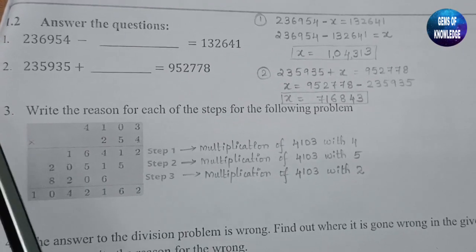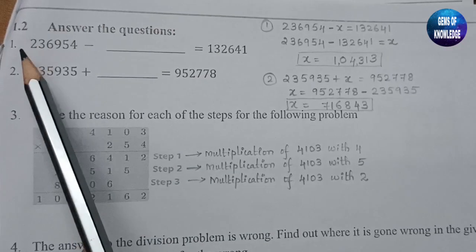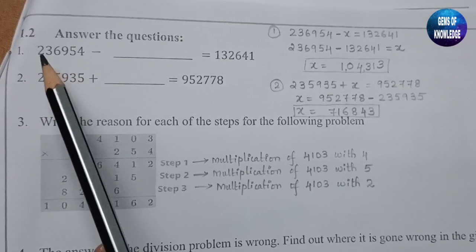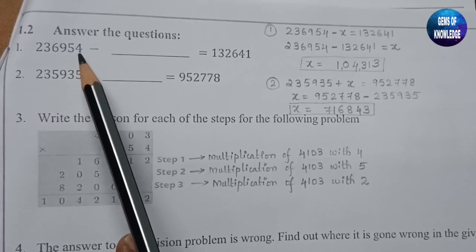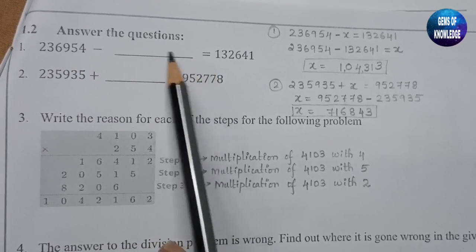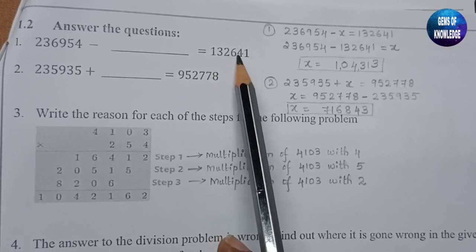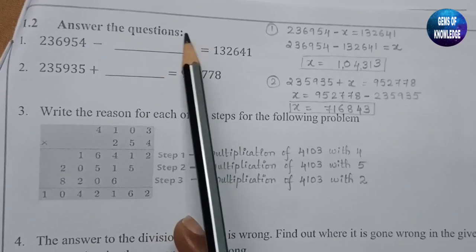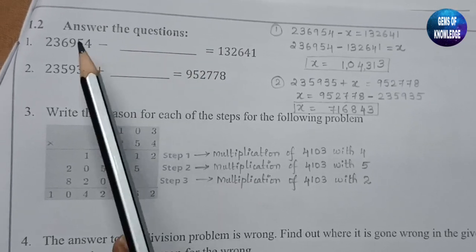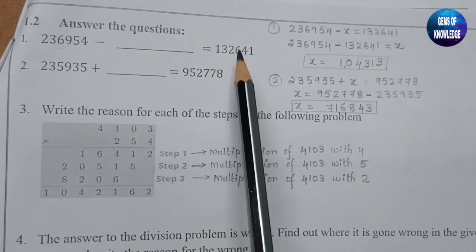Next, moving to question number 2, that is 1.2. Answer the question given. Here a number is given, that is 2,36,954, and a blank is given, which is equal to 1,32,641. So you have to identify what number is to be placed here. What number, if you subtract from this number, gives you this number?